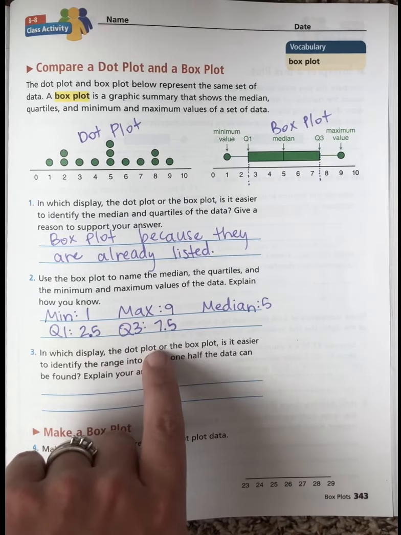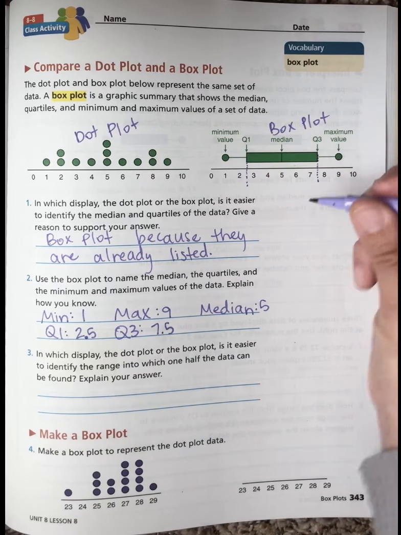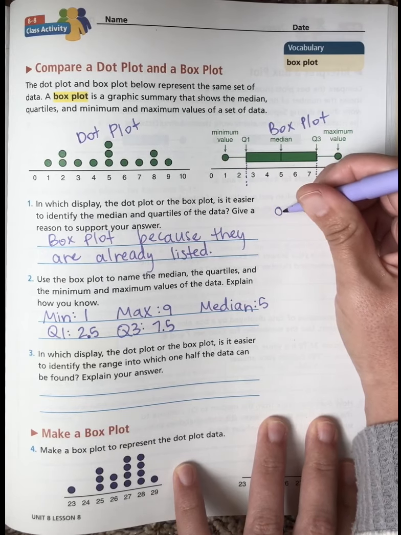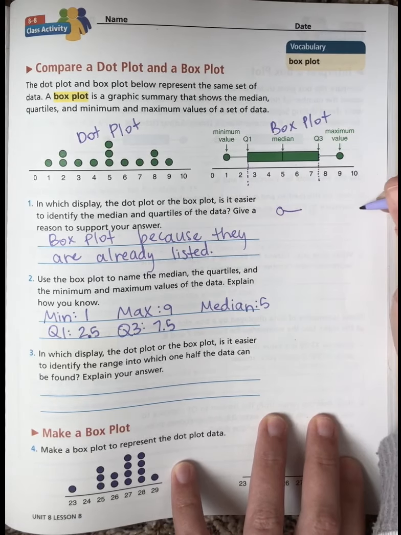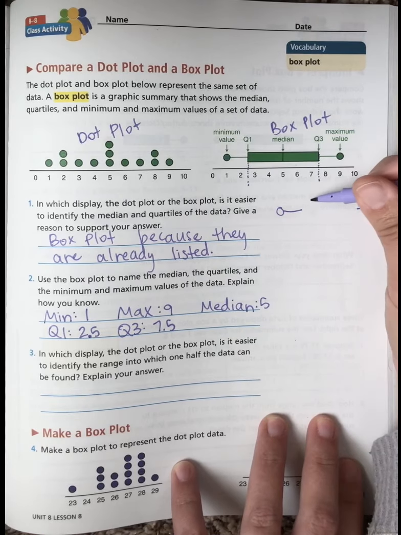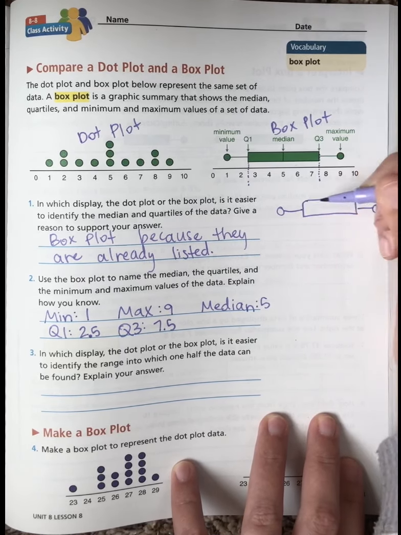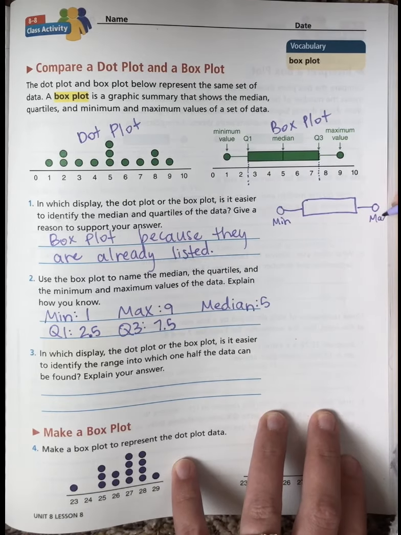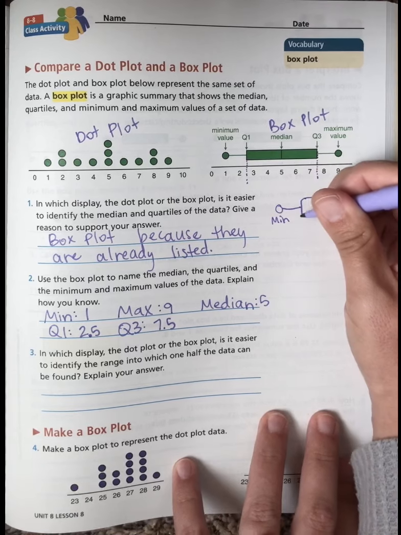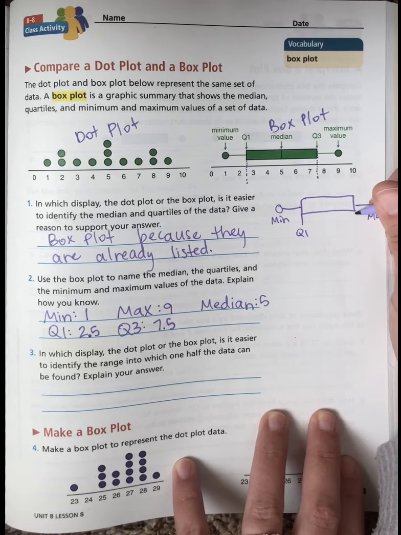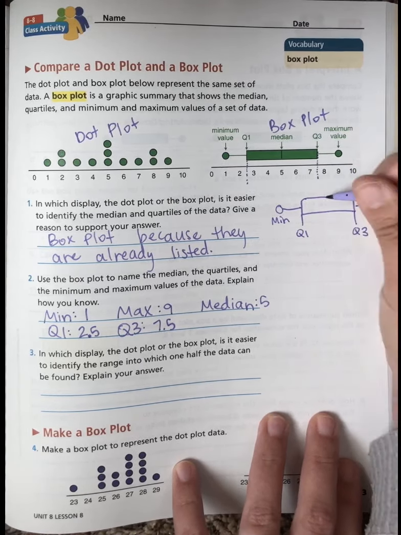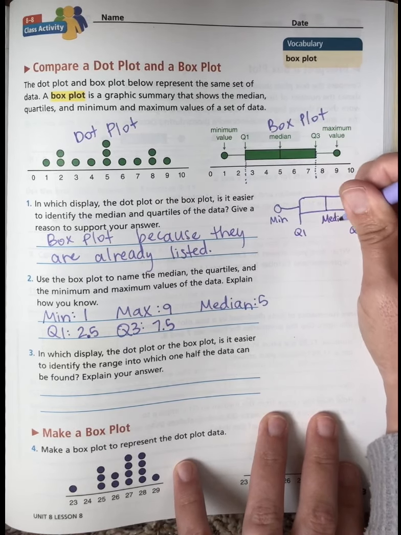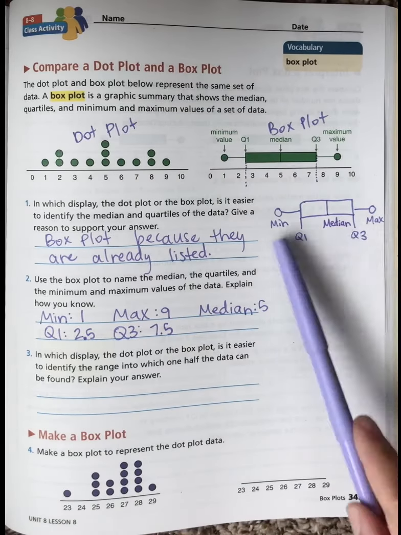Okay, so when you draw a box plot, it always looks like this on top of all your numbers. You have your minimum, which is connected to a line. You have your maximum, which is connected to a line. And then you have some kind of box in the middle. This is your minimum, this is your max. The beginning of your box is your quartile 1. The end of your box is your quartile 3. And then the very middle of your box is your median. Okay, so that's how a box plot always works.